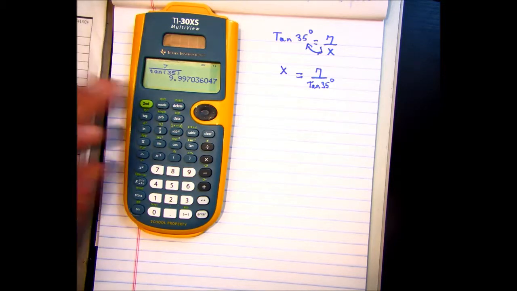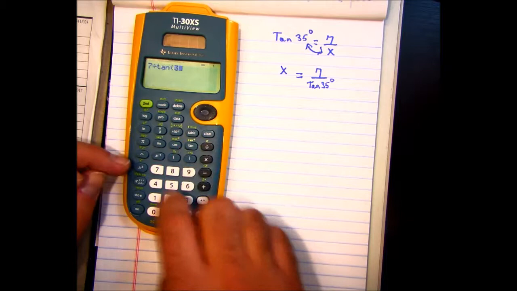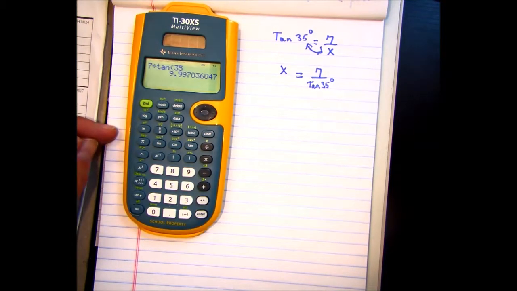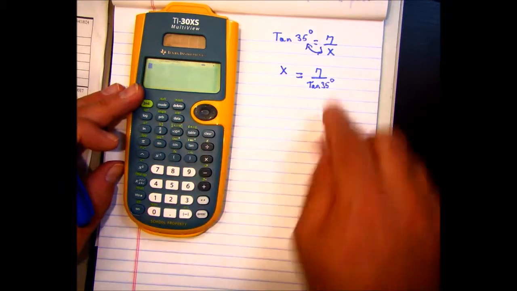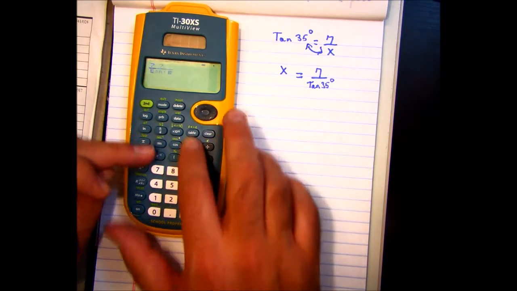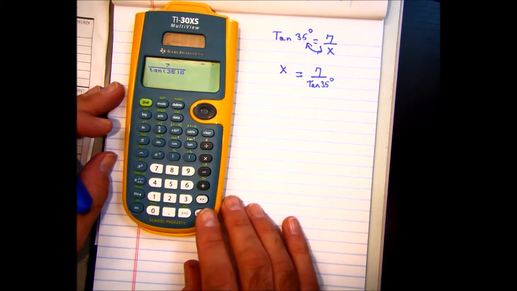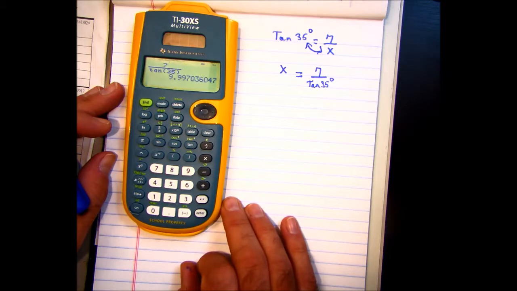Gives me the exact same answer as if I did 7 divided by the tangent of 35. Okay? But I tell you to do things that look the same. So put it the same. And now it's the same as how you have written it. Same answer. So however it makes you feel comfortable.